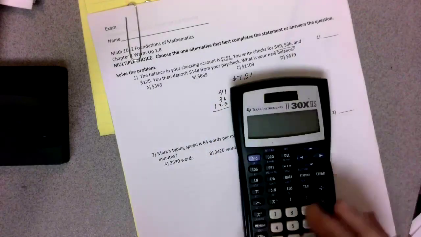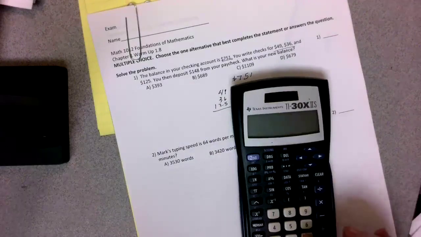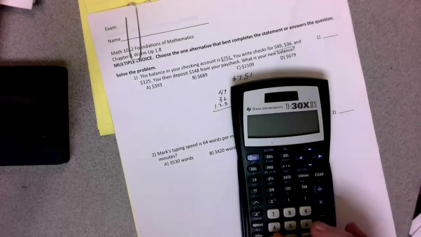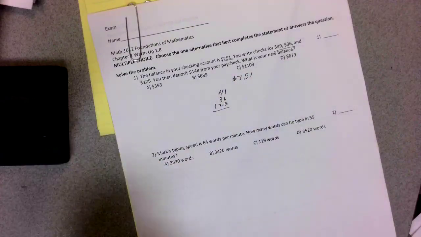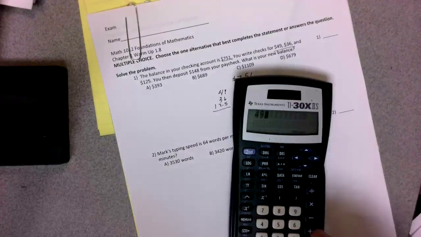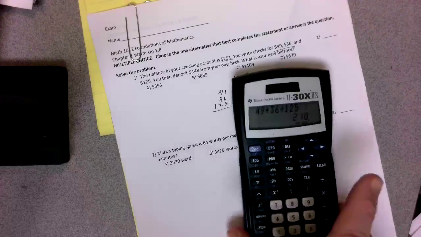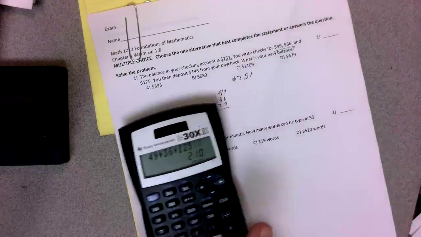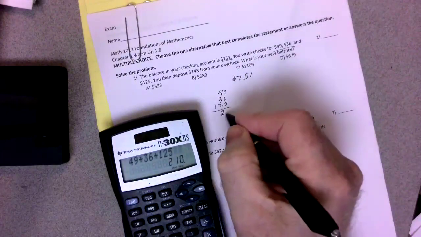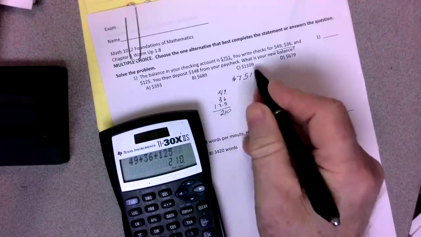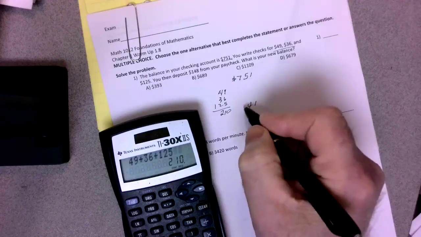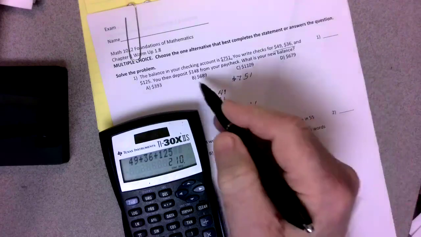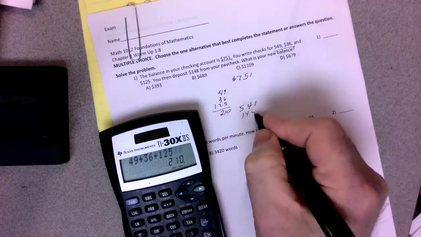I'm just going to add those together here. 49 plus 36 plus 125 is 210. So from my 751, I'm going to subtract 210. 1 minus 0 is 1, 5 minus 1 is 4, 7 minus 2 is 5, and then I added 148.